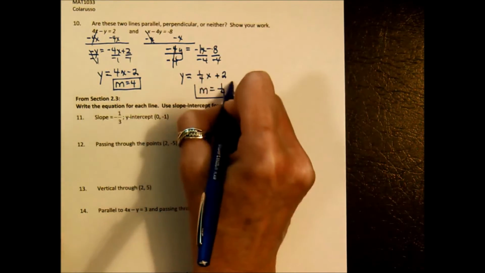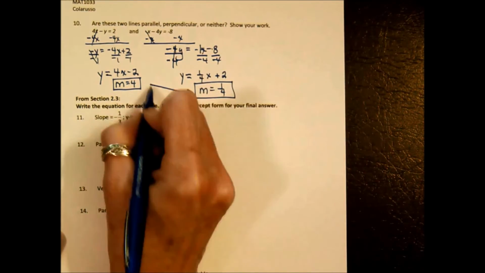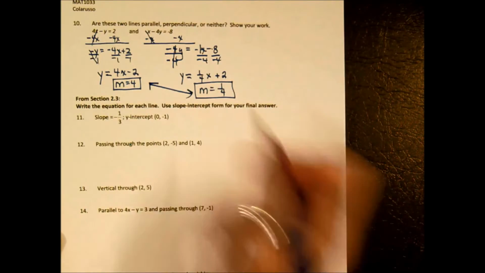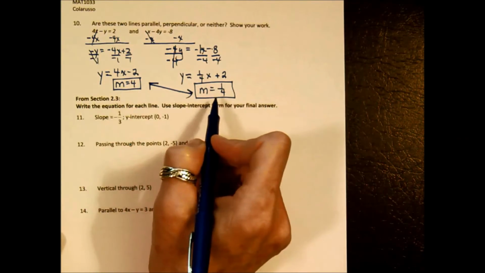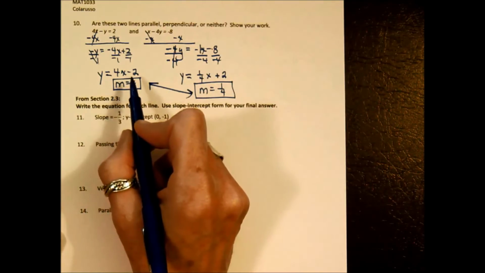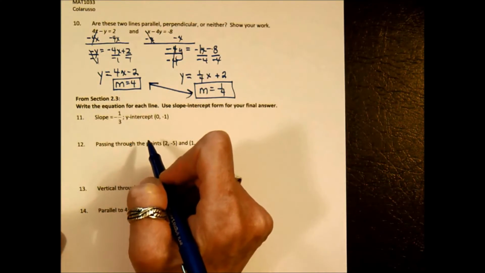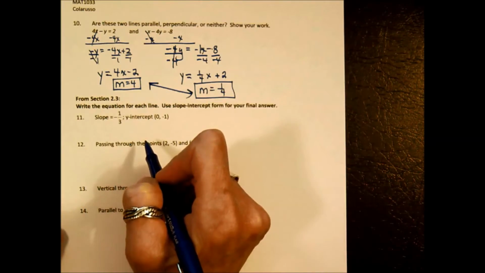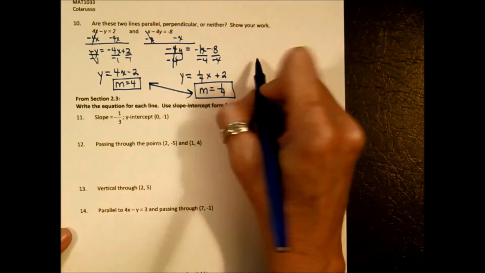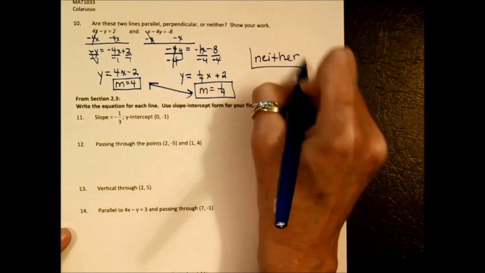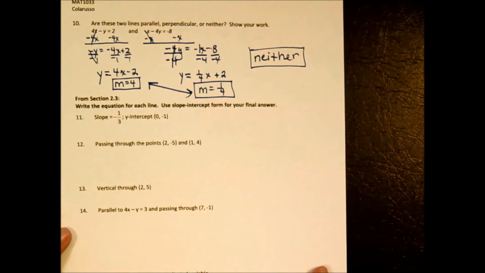Now we have to compare those 2 slopes and draw our conclusions. Yes, they are reciprocals, but they are not opposite reciprocals. They're both positive, so they're not perpendicular because they're not opposite reciprocals. They're also not the same, so they're not parallel. So what they are is neither. They're just two lines that intersect at some point. They're not parallel and they're not perpendicular.